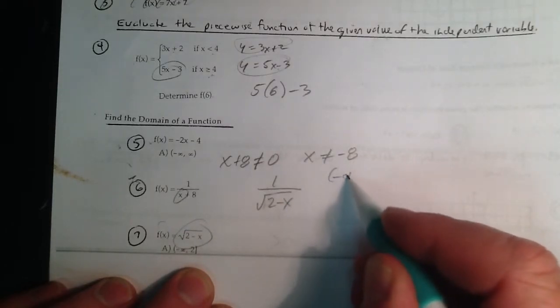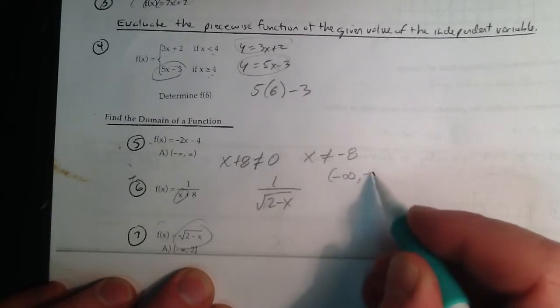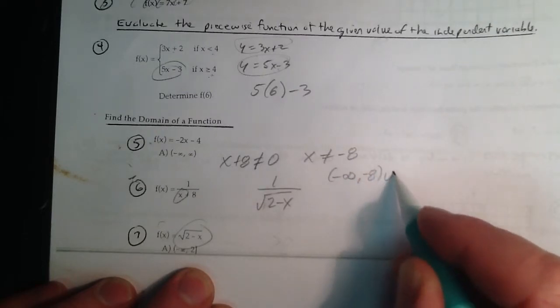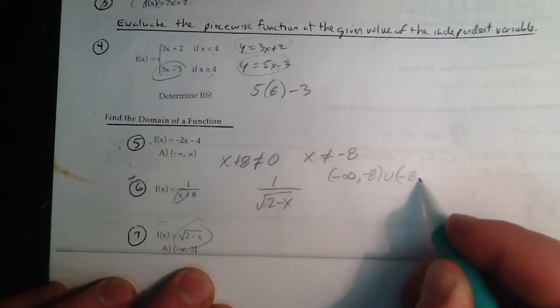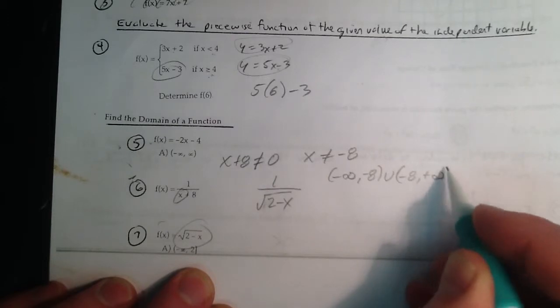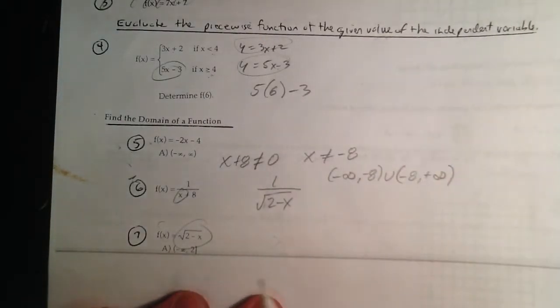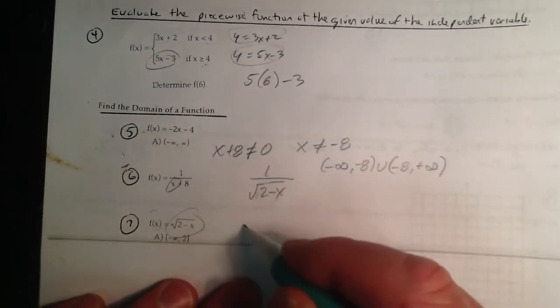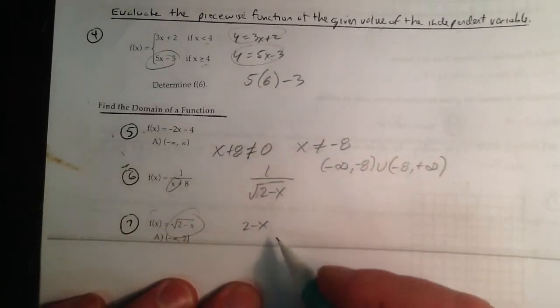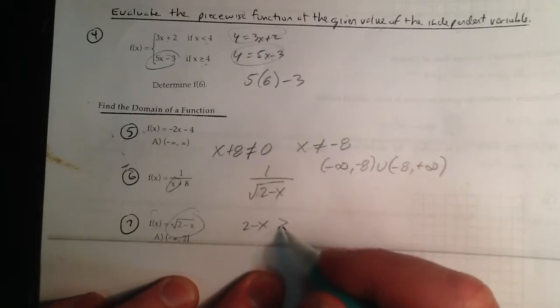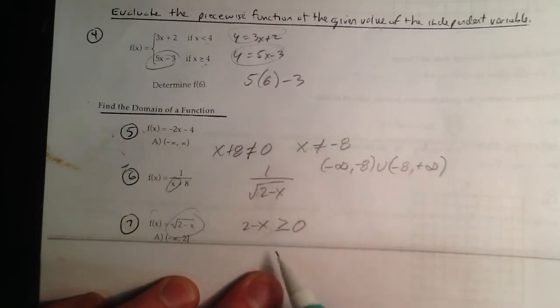So I can go from negative infinity up to negative 8, union negative 8, all the way up to positive infinity, if I'm going to do that in interval notation. All right, what do we do about radicals? A radical cannot be negative, which means it has to be greater than or equal to 0. And I can solve for x.